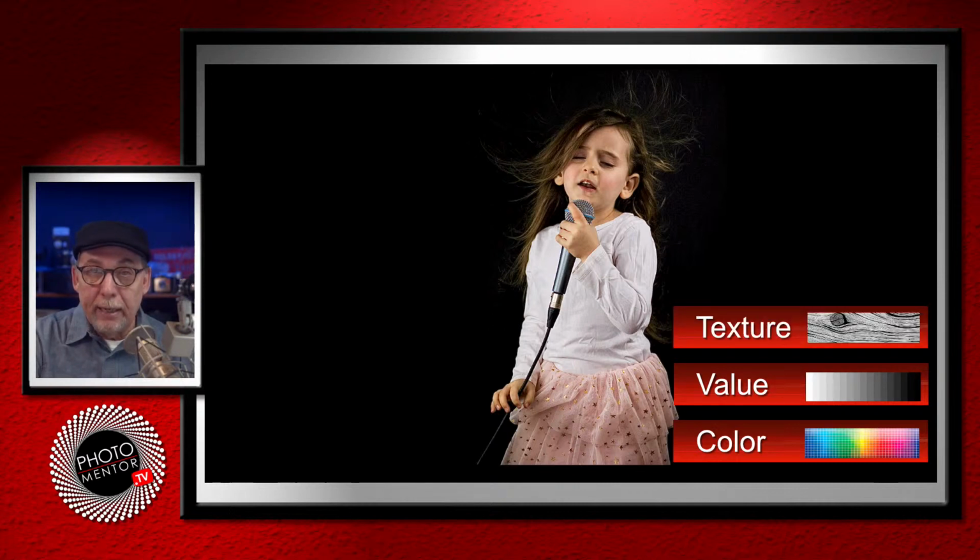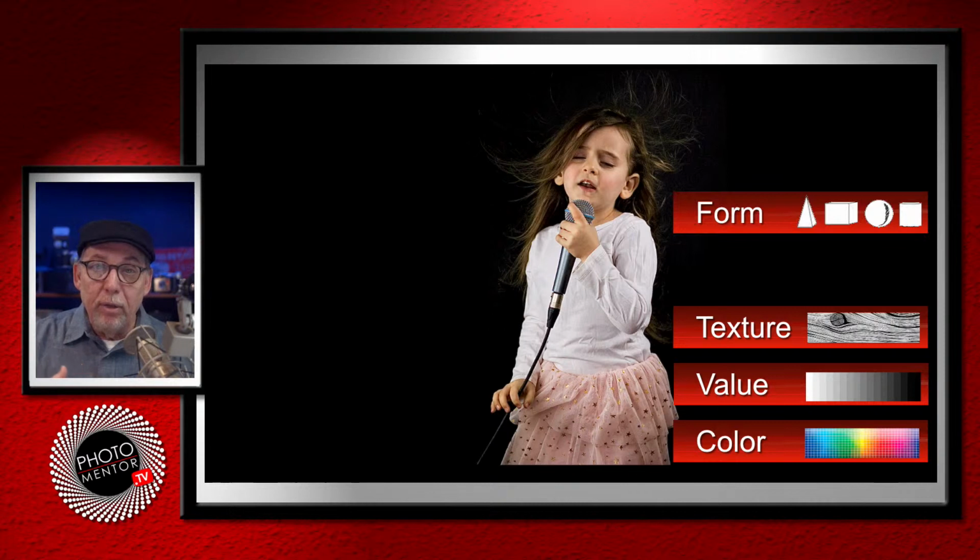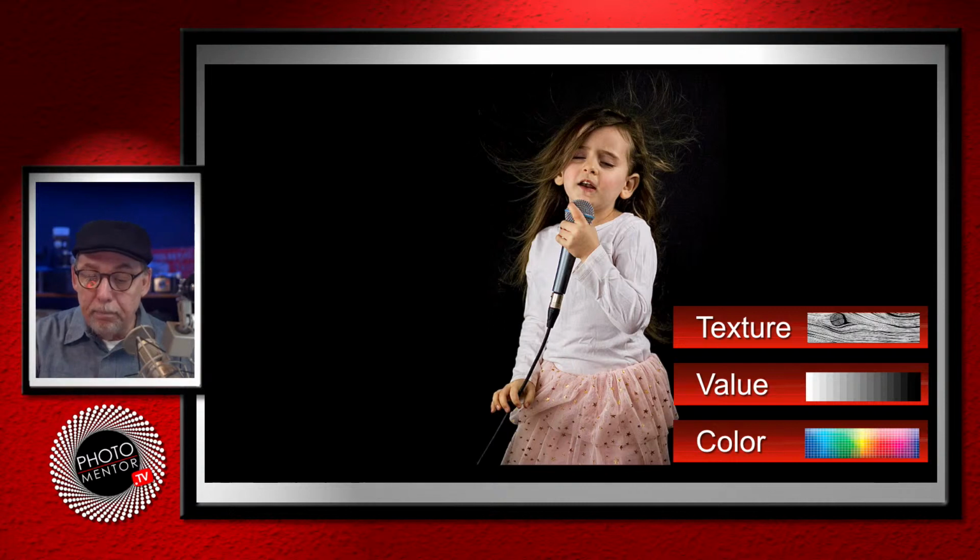I think it's a great image. It does really, really well. It accomplishes a number of things. I think it certainly uses color and value, value being lights and darks and grays. It also, in the hair, adds texture, which adds to the image. And of course, there's some form in the microphone and the outfit she's wearing. So those are other things that make this image work. But the story is also the really important part, and the story is trying to appear to be a rock star.